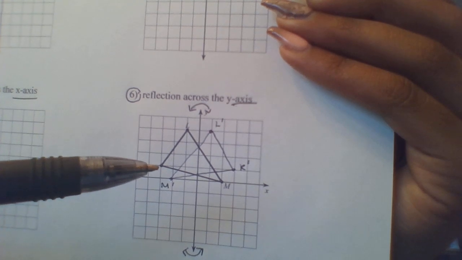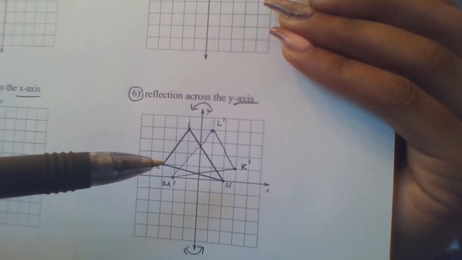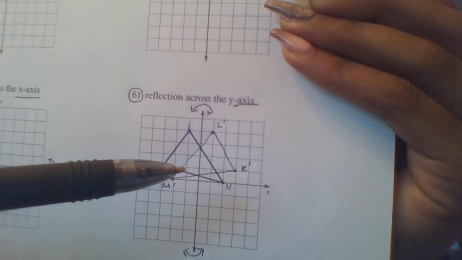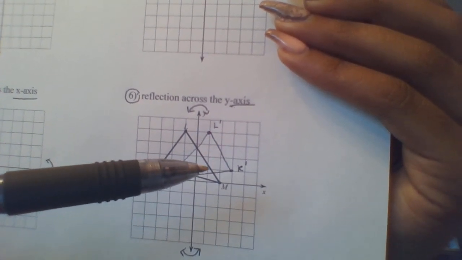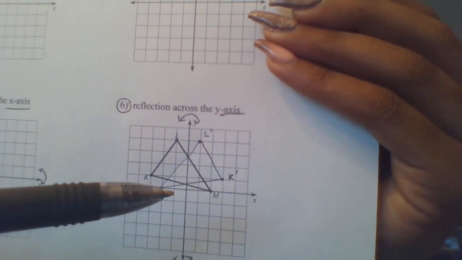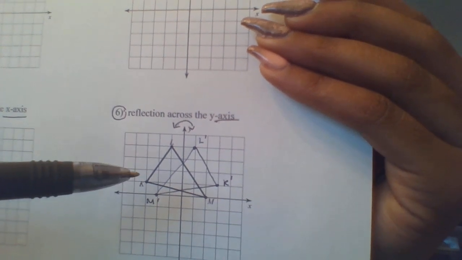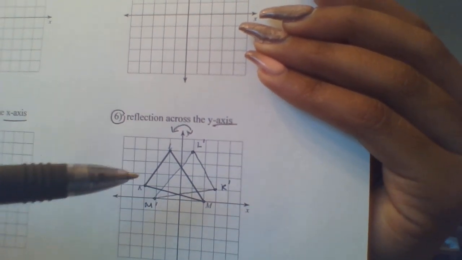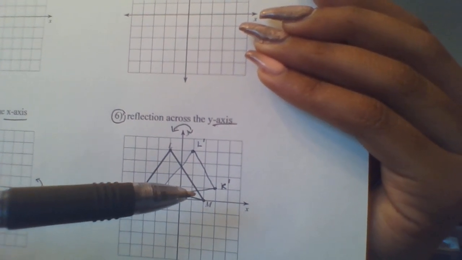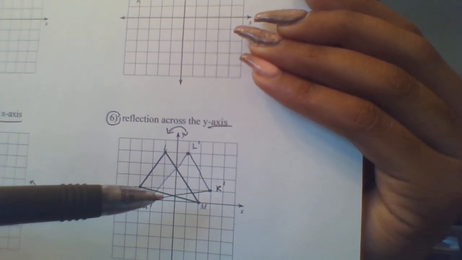The next point, K, is 3 units to the left of the y-axis. So to reflect it, we're going to go 3 units to the right. 1, 2, 3. That's our new point, K prime. Lastly, we do the same thing with M. You're taking each point and reflecting it individually. So these 2 points are on the left of the line, but M is on the right side of the line. So when we reflect this point, it should be on the left side of the line.